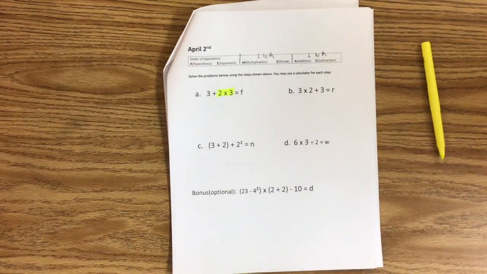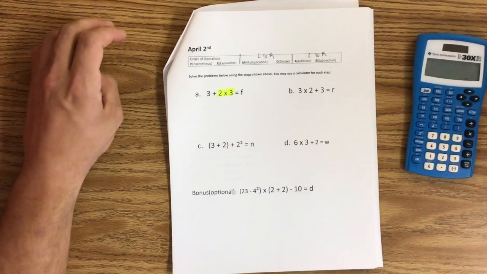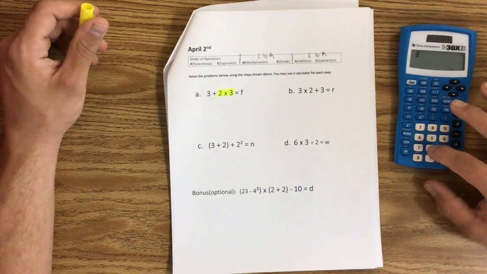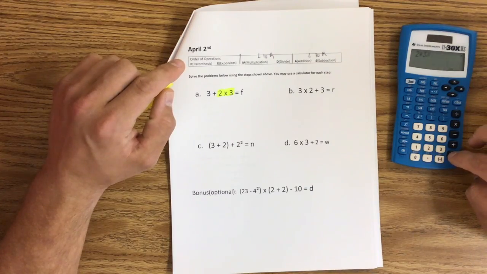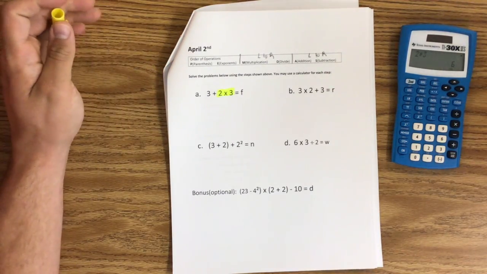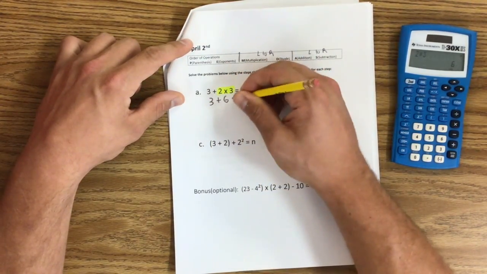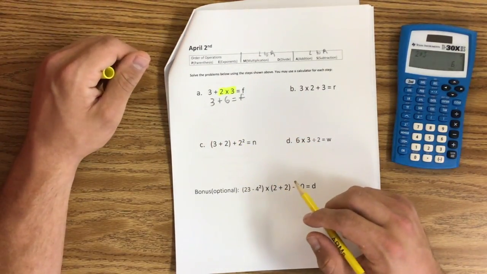Okay, now today I am going to be using a calculator to solve these problems, okay, and showing you how to enter it in. So 2, and then we want that times symbol, times 3 equals 6, okay? So I'm going to write my 6 down here. I'm going to drop the rest of the problem. And look, now I have rewritten the problem and it's a lot easier, okay?